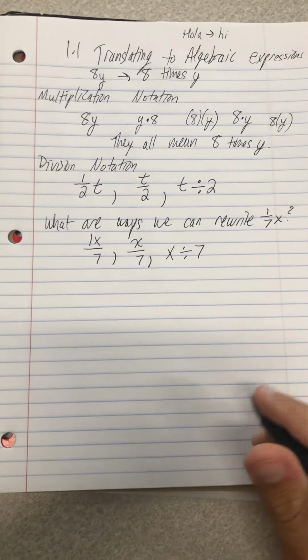So another word for addition is sum. Another word is plus. Another word is more than. Okay. Now subtraction, what are some words we can use? Well, less means subtraction. I guess I should say less than means subtraction. Okay. Difference. Minus. Okay, so those are a couple. We're just going to come up with just a few.